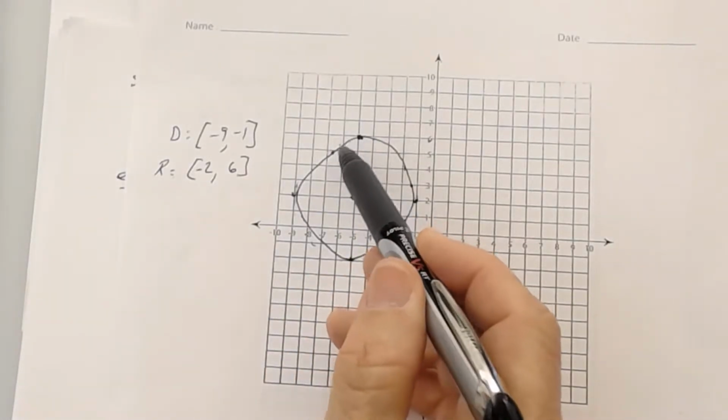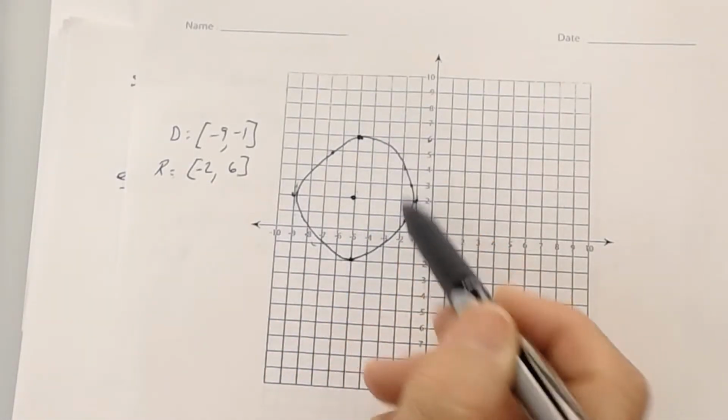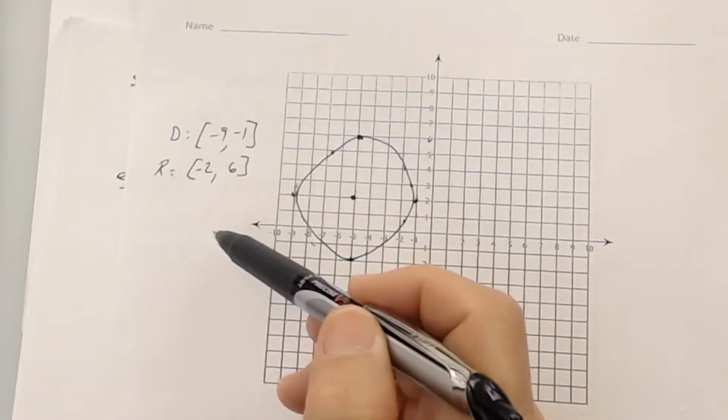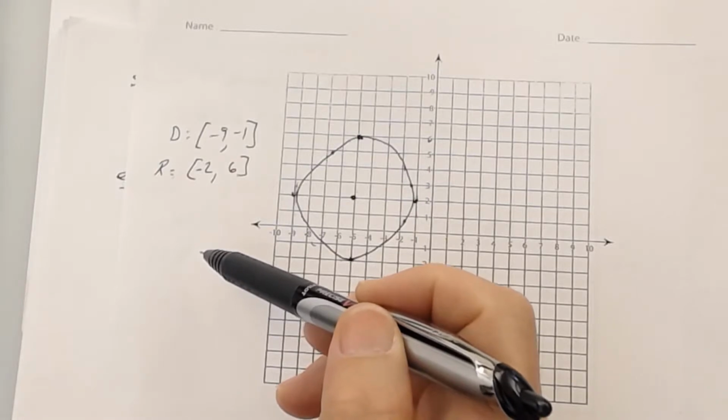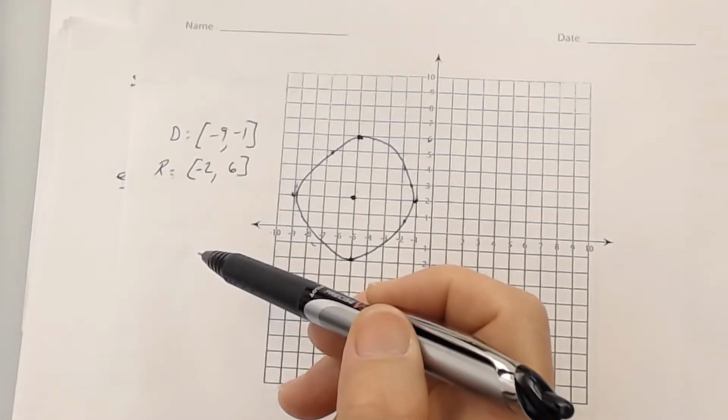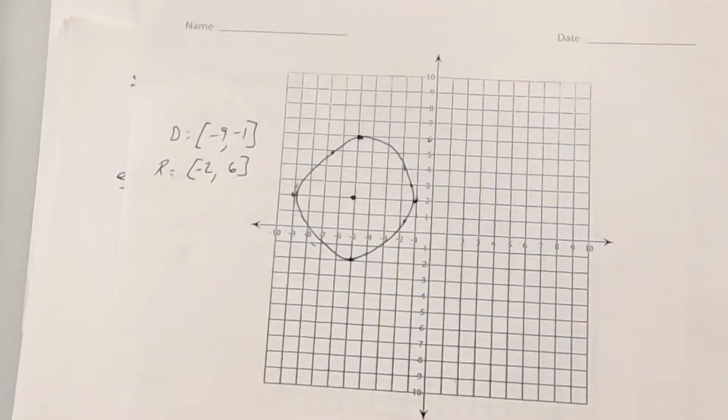Notice that all these are solutions, right? So all these are part of the graph. So that's why we use brackets. When we get into 2.1, that's where we're going to start looking at open circles, which are going to be parentheses in that case. So we'll have that discussion later.